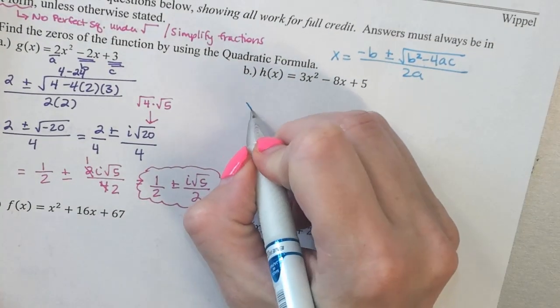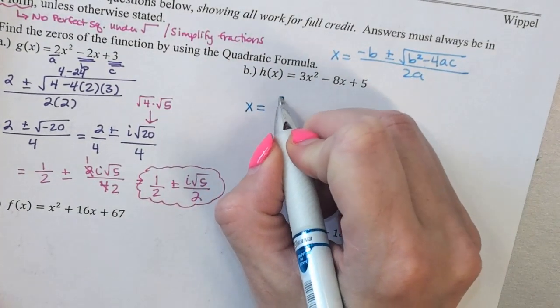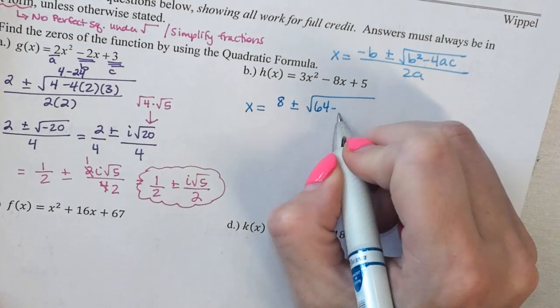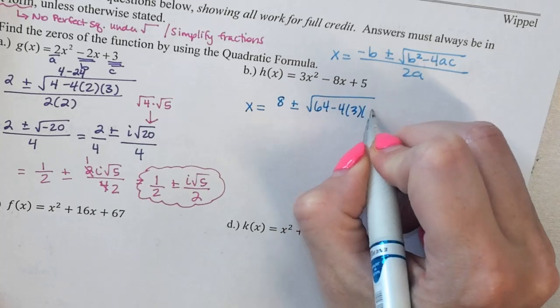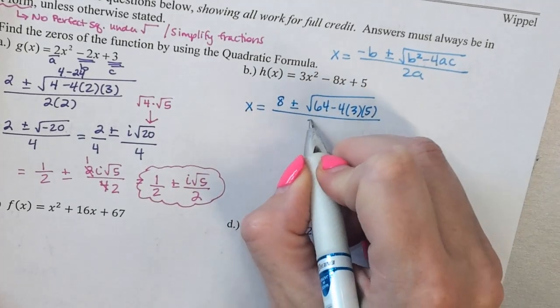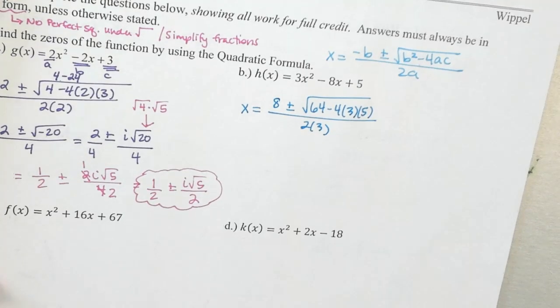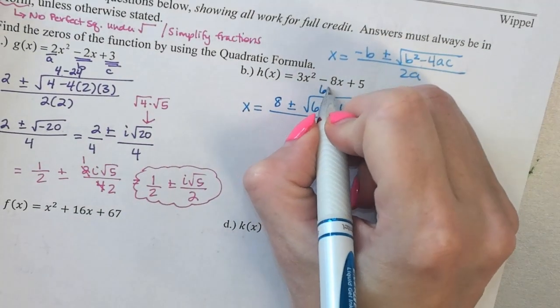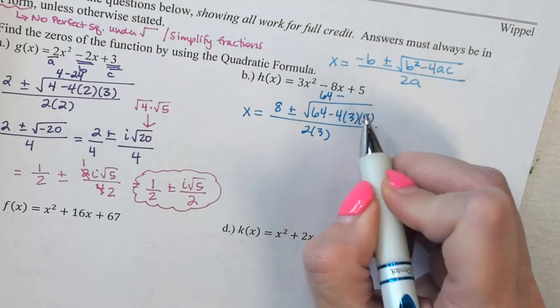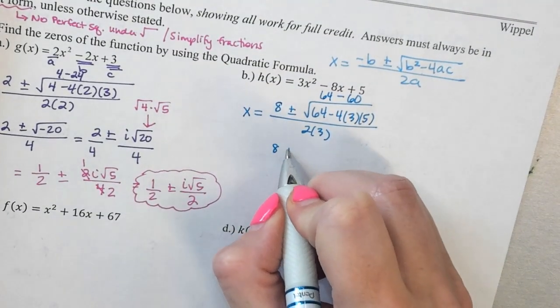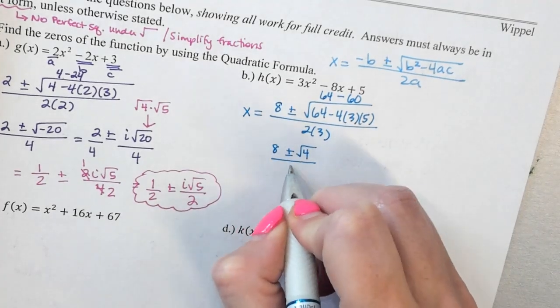All right, let's see how B went. So it's the opposite of b, so 8 plus or minus the square root of b squared, which is 64, minus 4ac, all divided by 2a. So then here you had 64. This is going to be a minus. You have 12 times 5, which is 60. So 8 plus or minus the square root of 4 divided by 6.